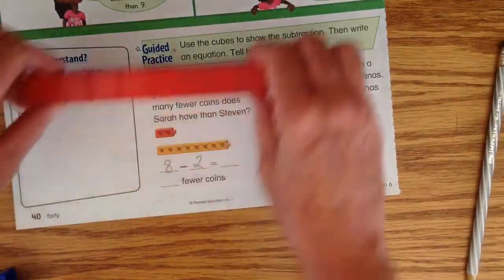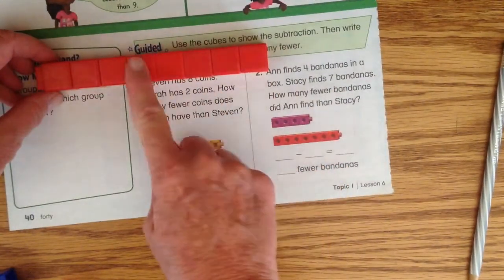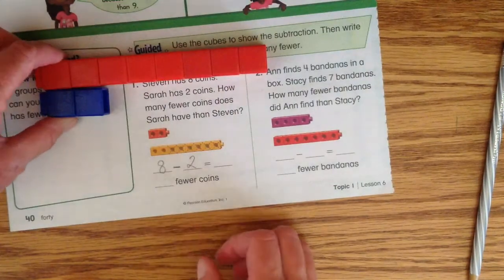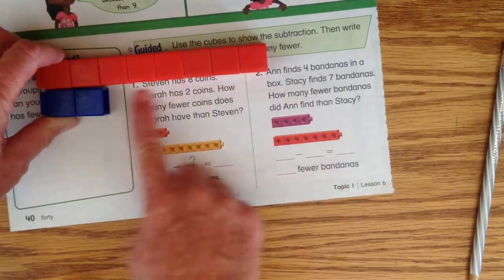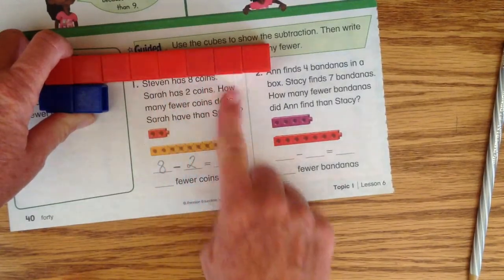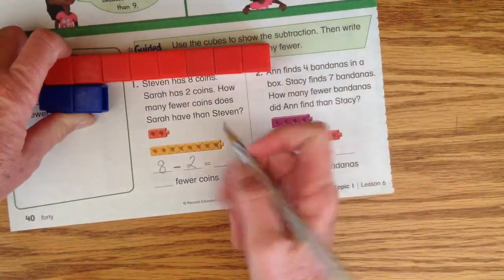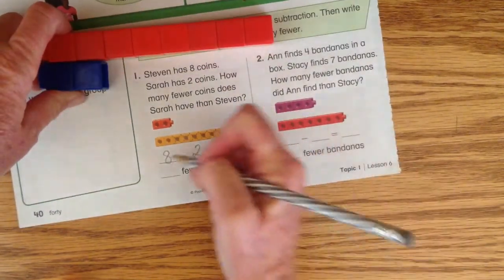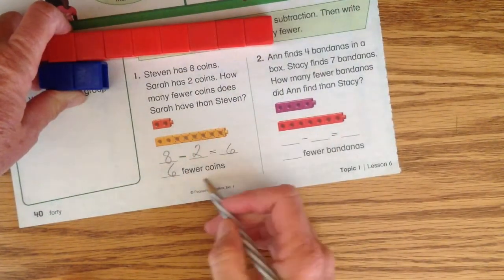So here I have 8. 1, 2, 3, 4, 5, 6, 7, 8. And here I have 2. So how many spaces do I have open? 1, 2, 3, 4, 5, 6. So 8 take away 2 is 6. So Sarah has 6 fewer coins.